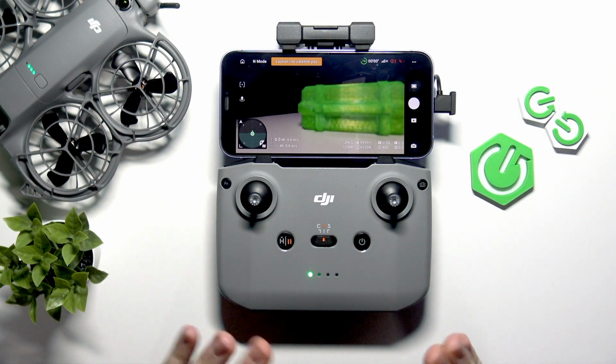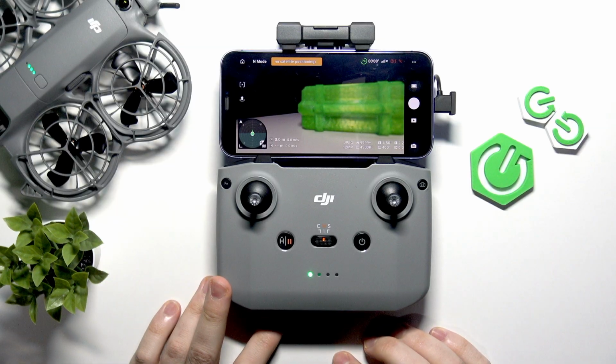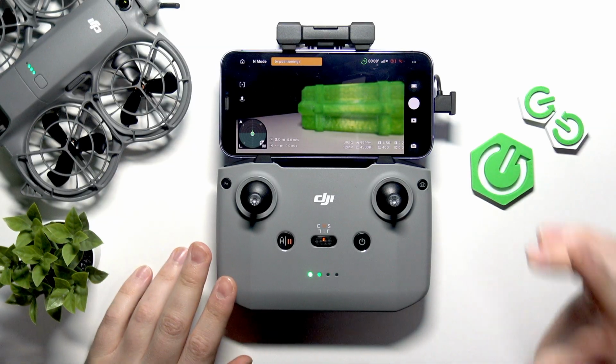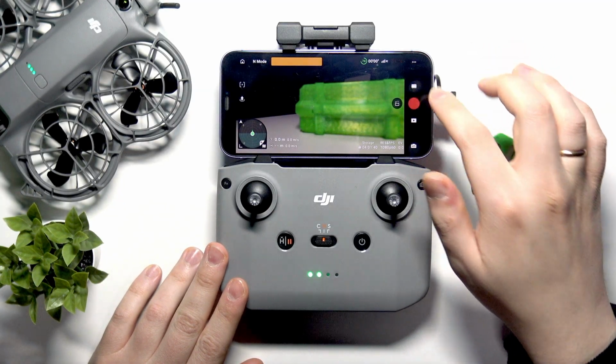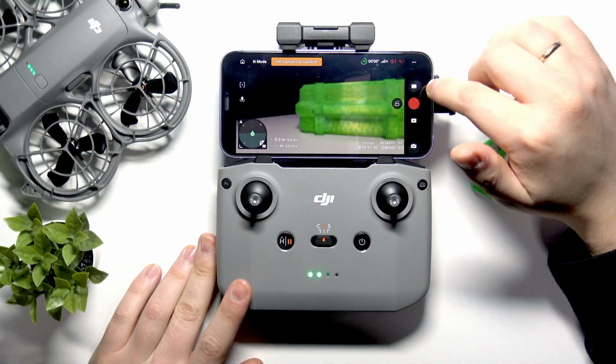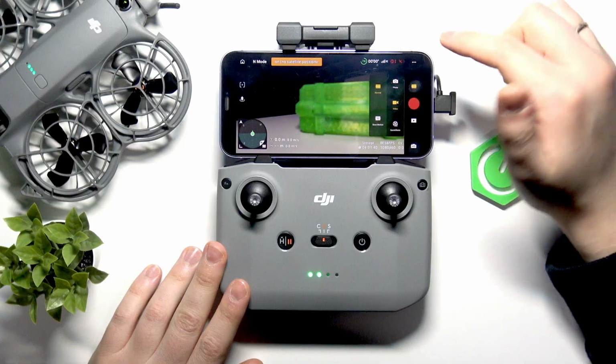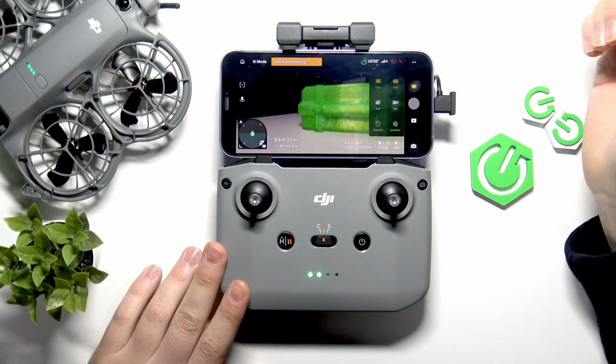So the very first step that you need to take is to switch your camera to the video shooting mode, either by pressing the dedicated RC button, or you can also tap at the icon on top of the shutter button, and in the menu that follows, select video.